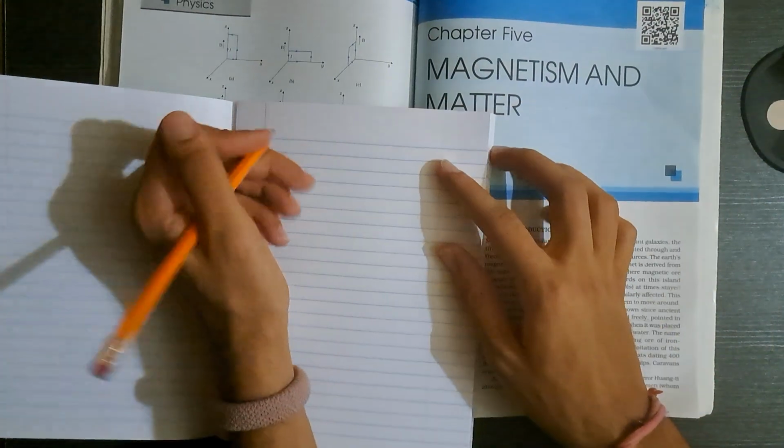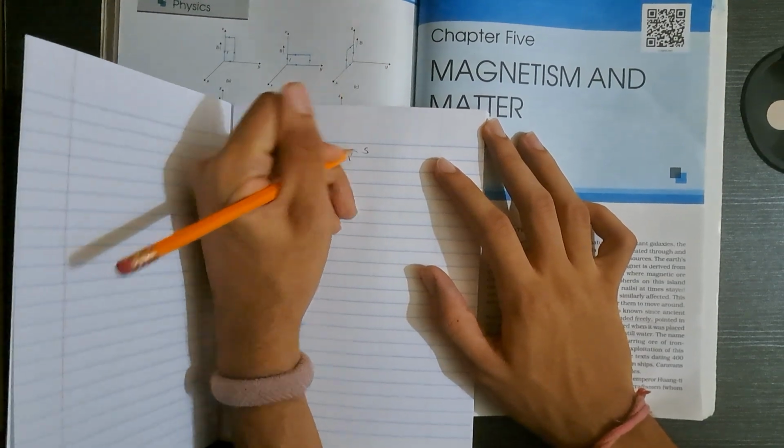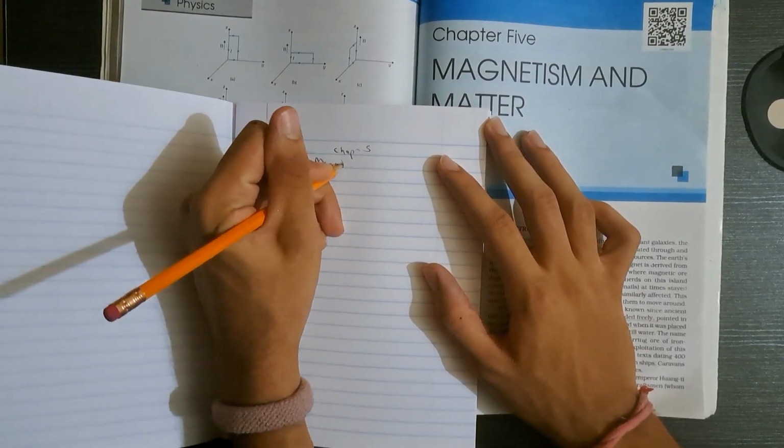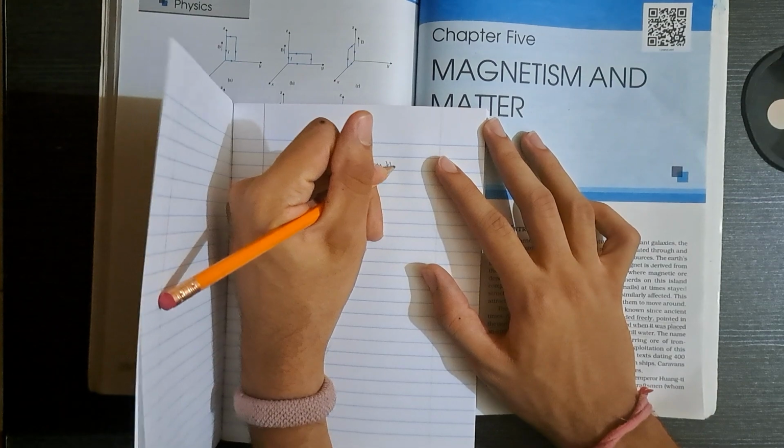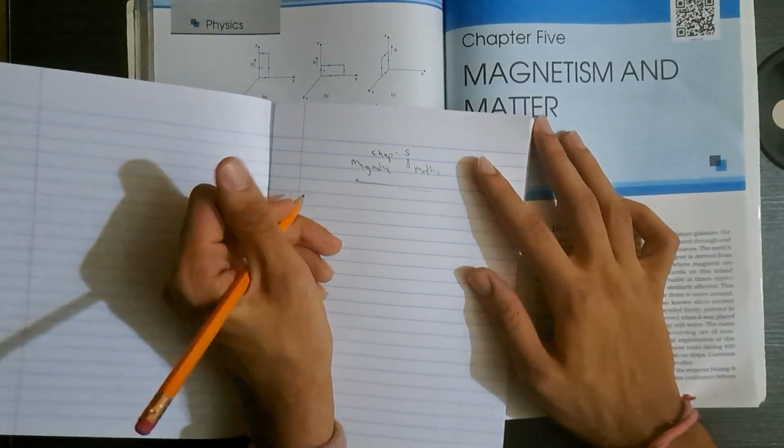So first, introduction, chapter 5, magnetism and matter.